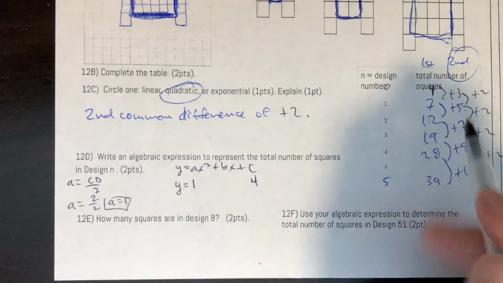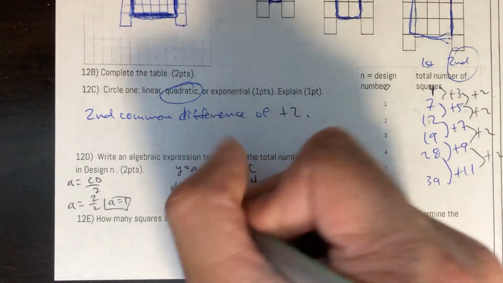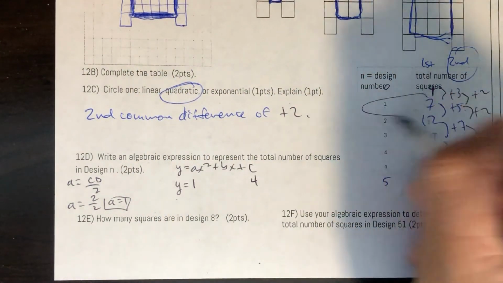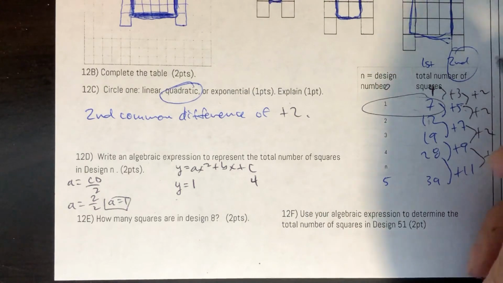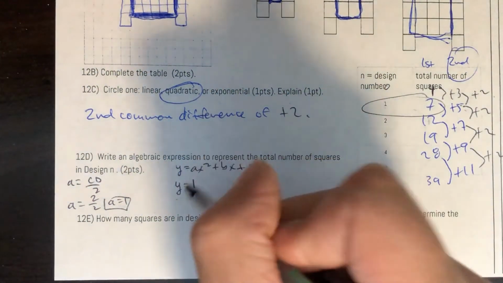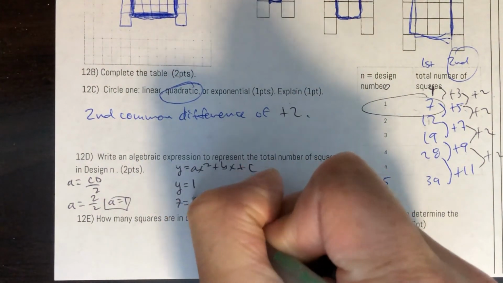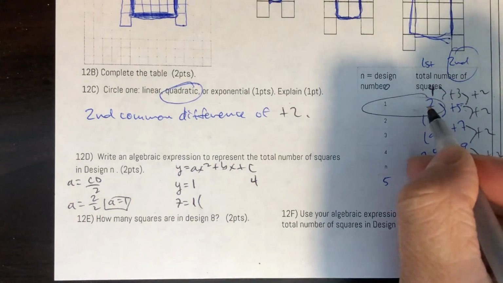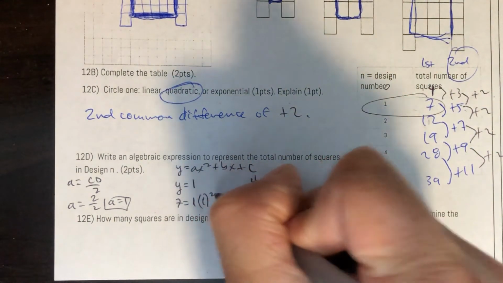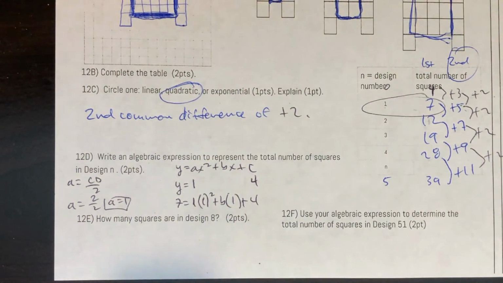Now, next thing is to pick an ordered pair, and I'm going to pick 1, 7. So you could pick any ordered pair. 0 should work if you wanted to. That would have been an easier one, but I already circled it. So 7 equals 1 times my x value, 1 squared, plus b times 1 plus 4.